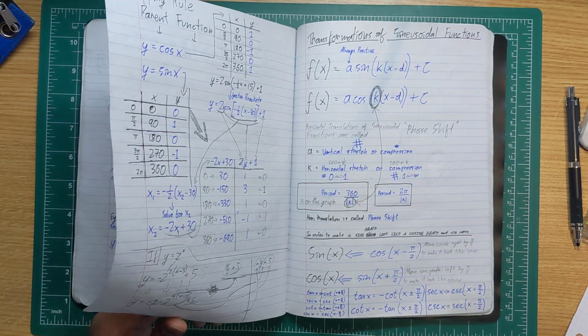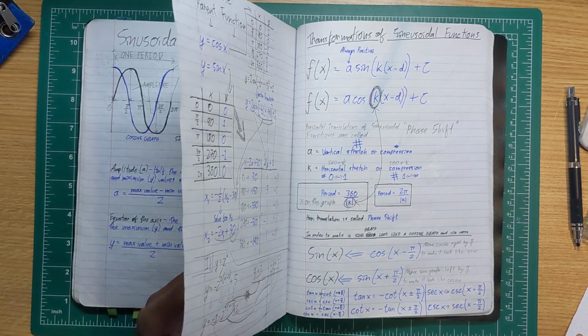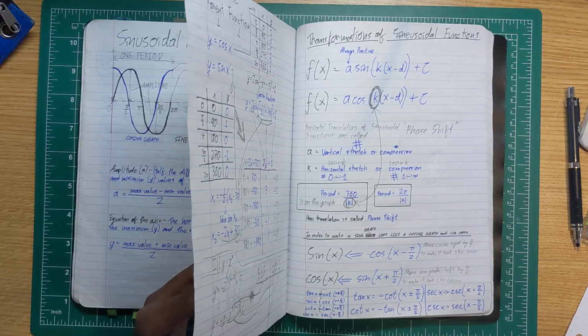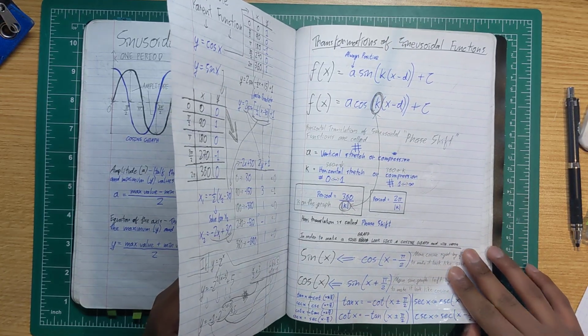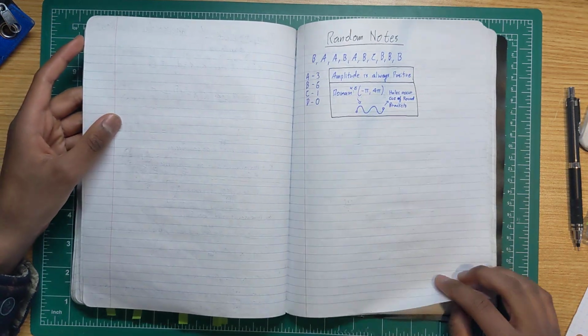Okay. Okay, that was quite confusing. But in university, or I guess for what I'm studying, you don't need to know this. But in grade 12, you definitely need to. Okay.